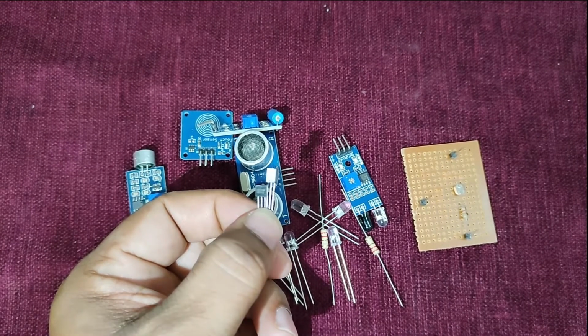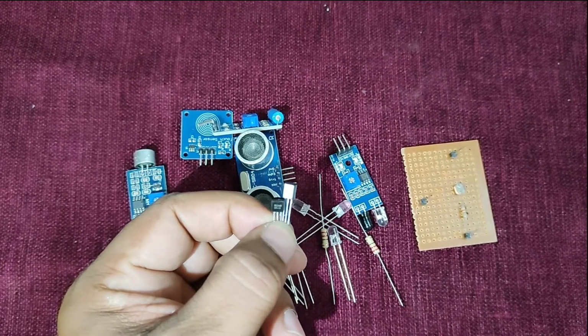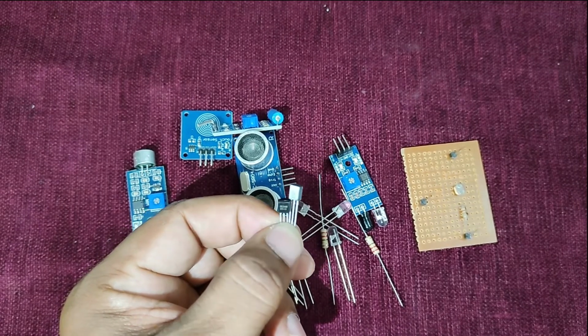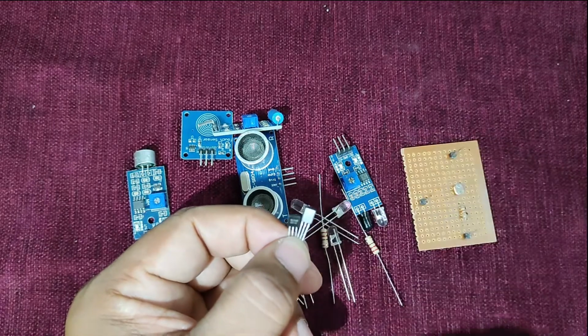So in this video we are going to learn how the transistor works, what the different modes in the transistor are, and how we can control the transistor.